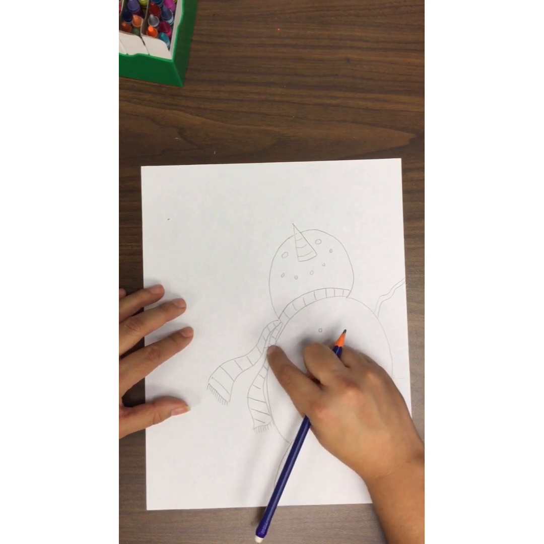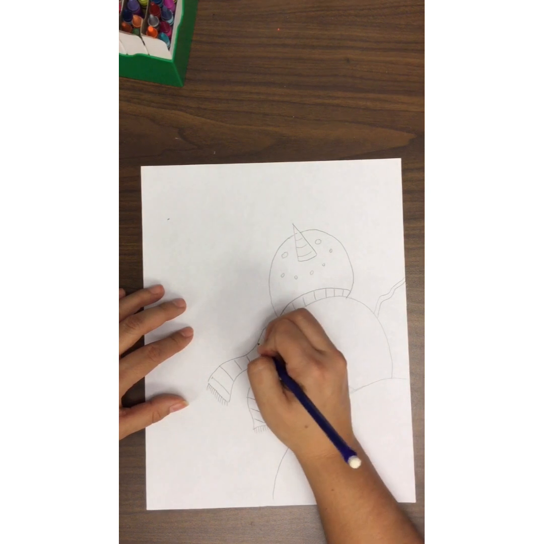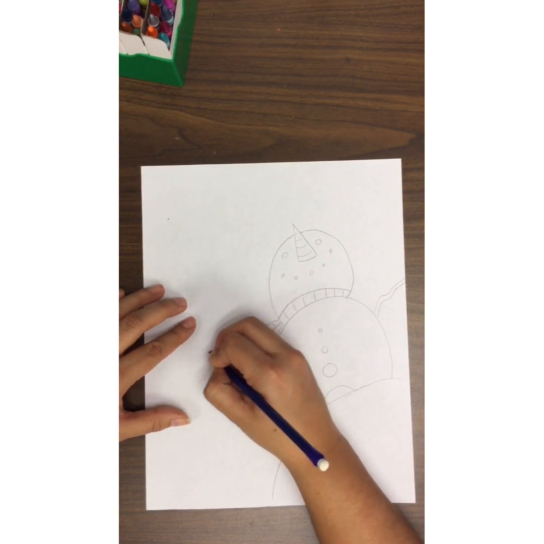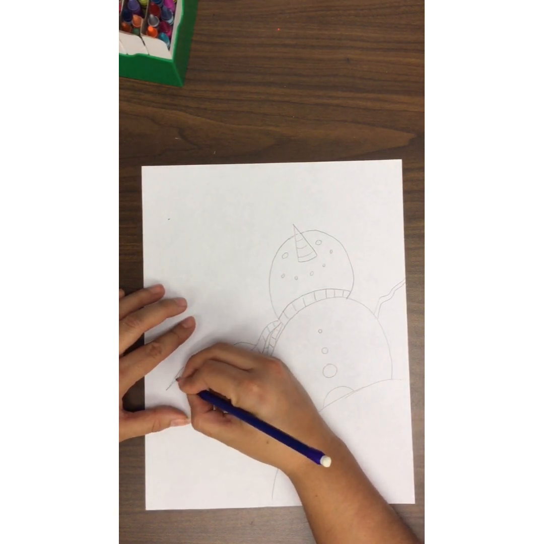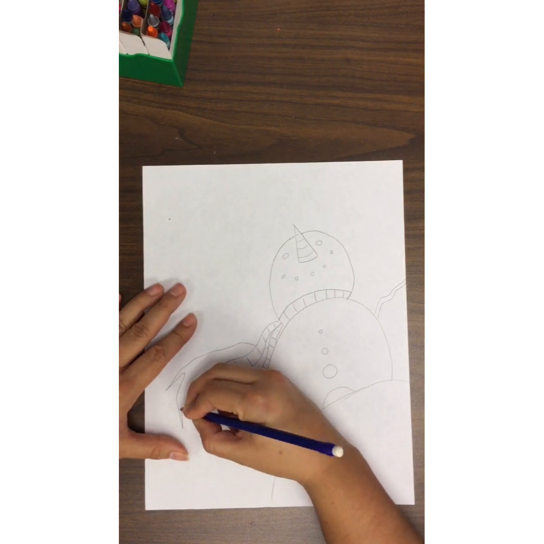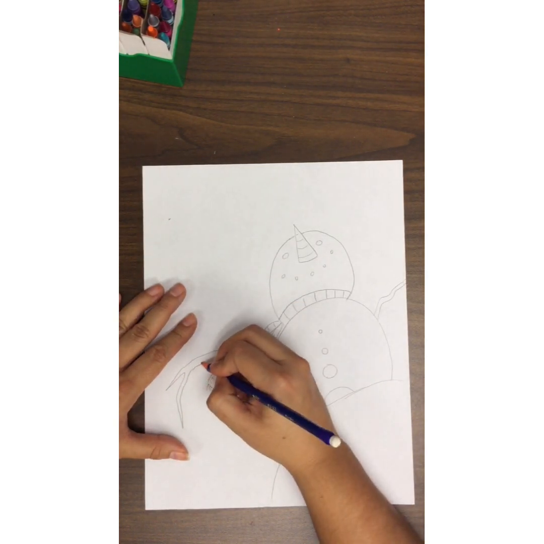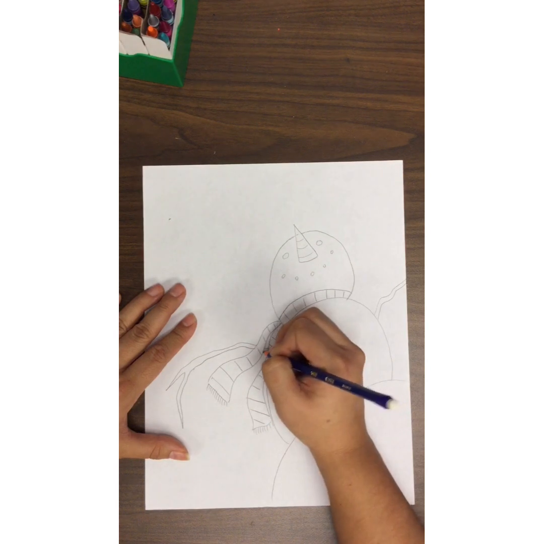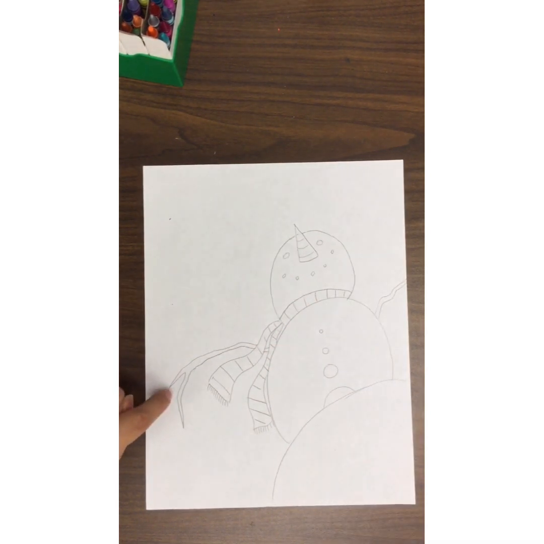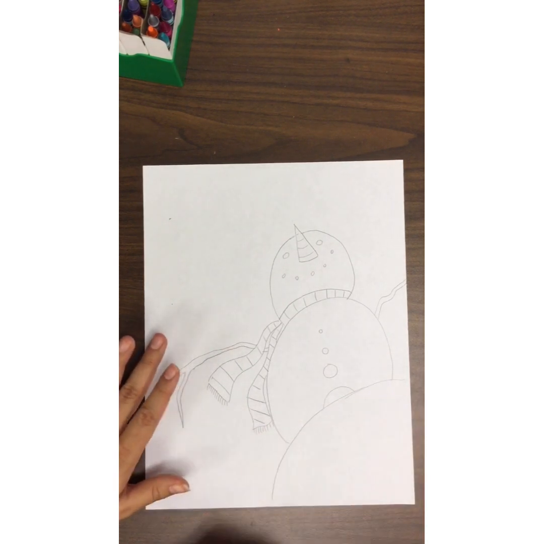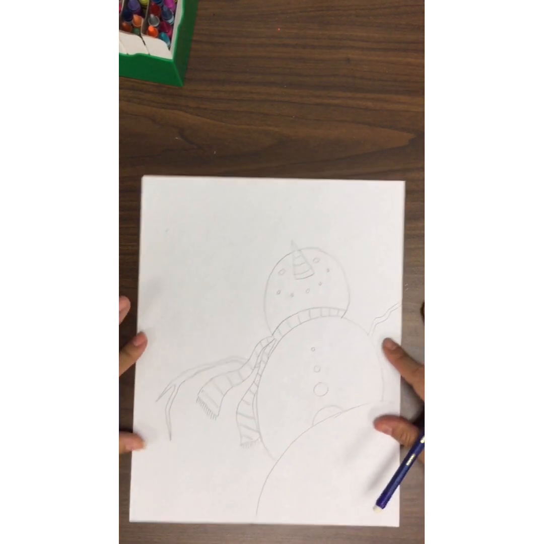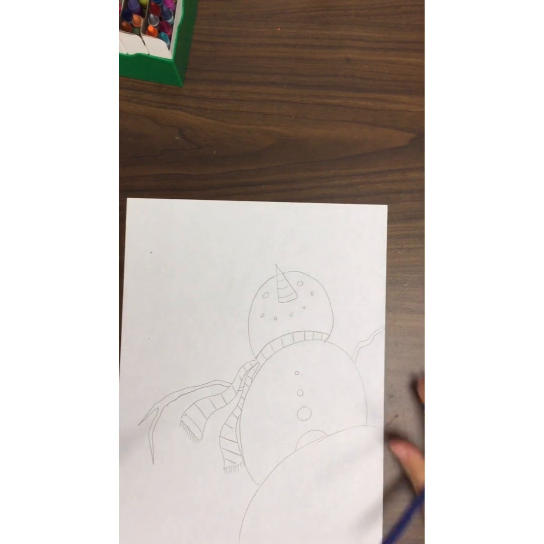So I'm going to start with a little line, depending on how you drew your snowman. And I want to make it come out and look kind of like a branch. So you can just do these kind of pointy branches. Okay. Now, we've got his arms done. Let me make sure we're still in the frame here.